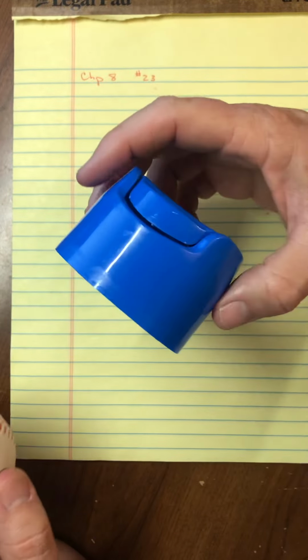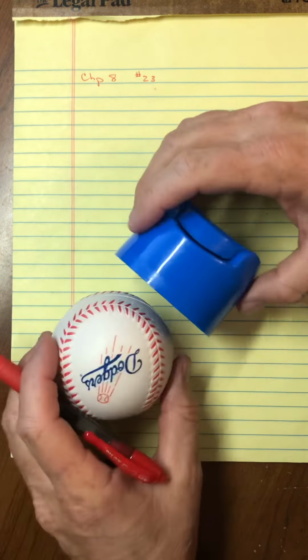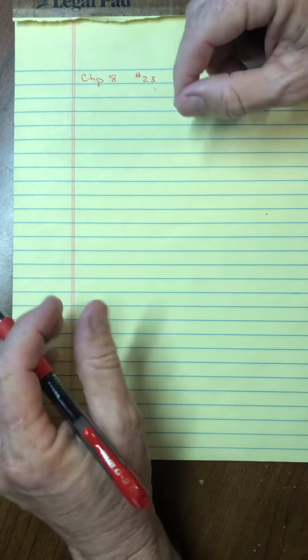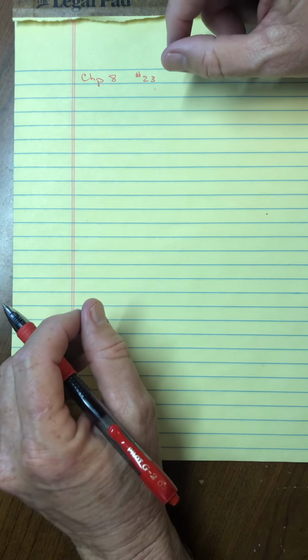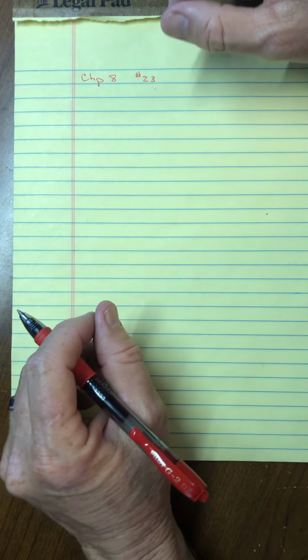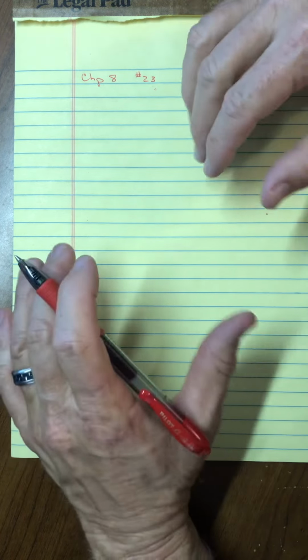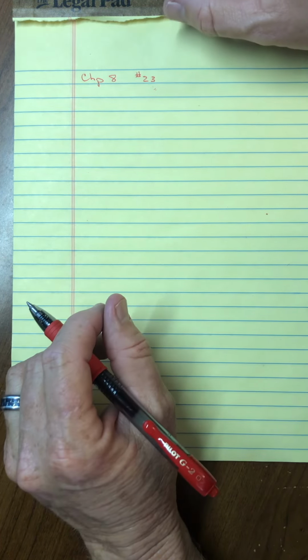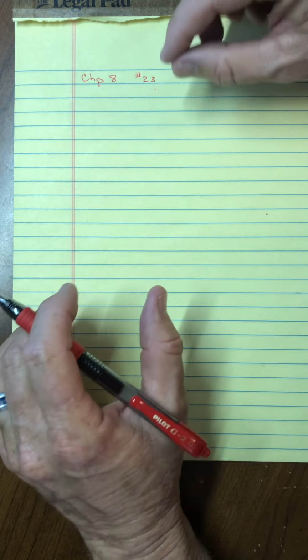So pretend they're solid and made out of the same material. It says if they have the same mass and the same radius, which one has the smaller rotational inertia about its center and why?